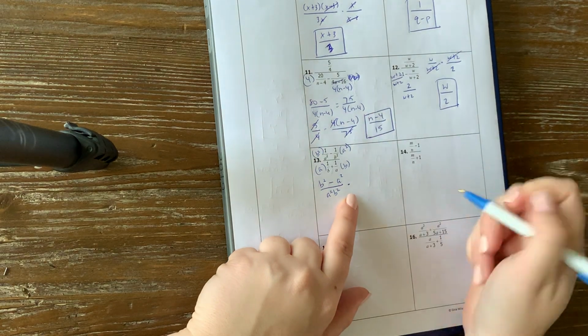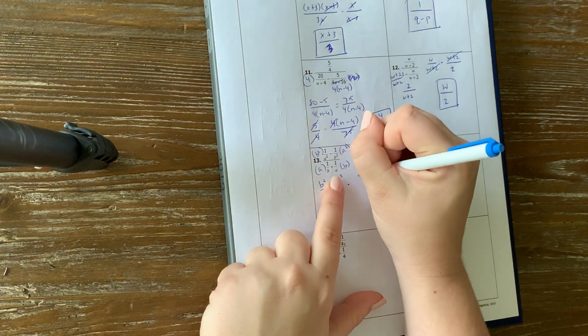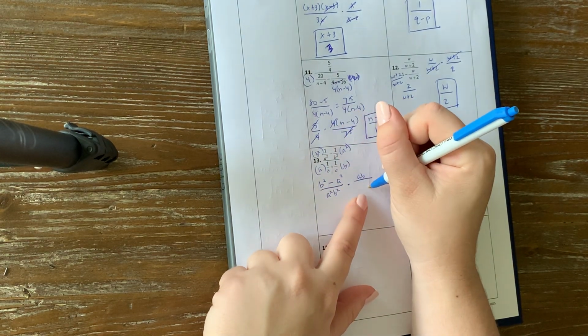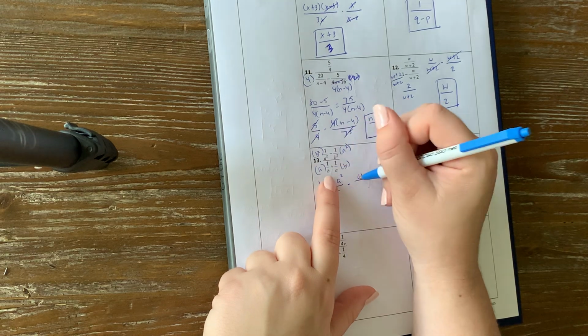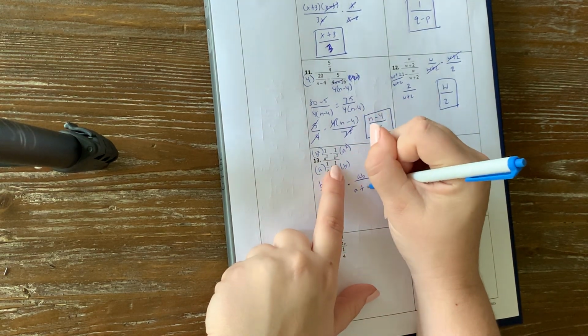And then this is times the reciprocal of this, okay, where our reciprocal is going to be ab, and then because a times b right there, so it's ab, and then we have a plus b.